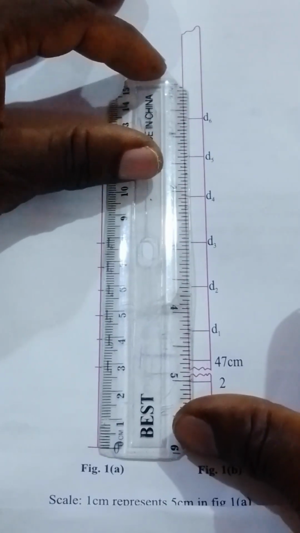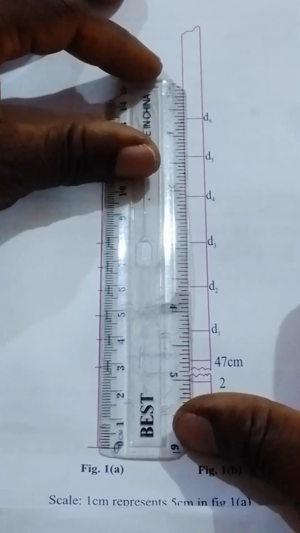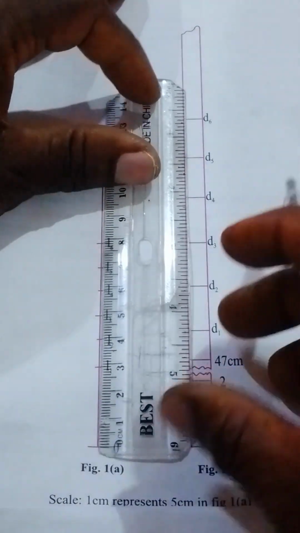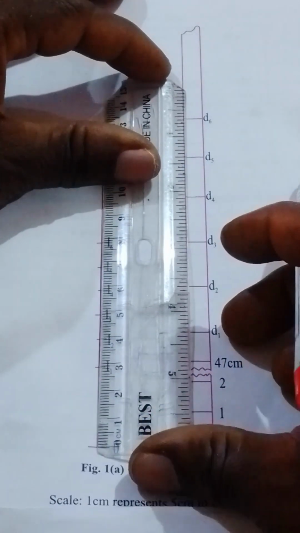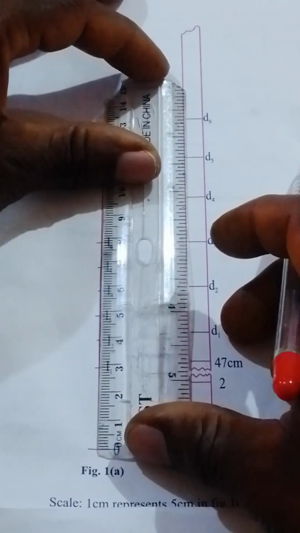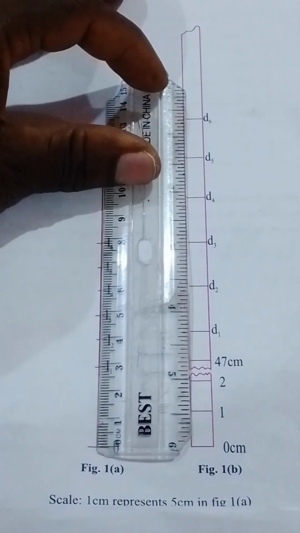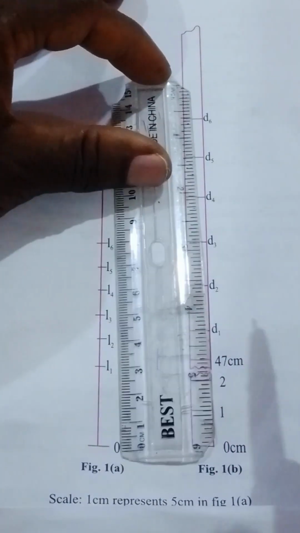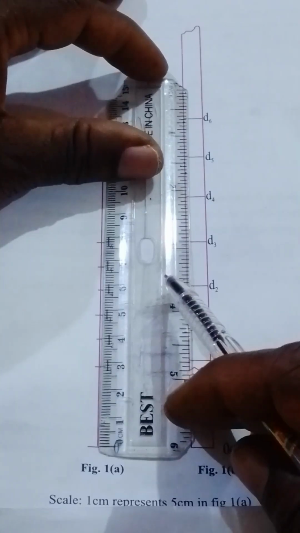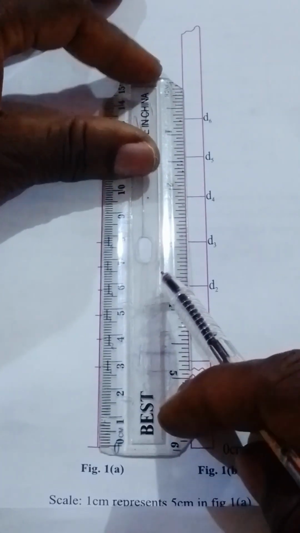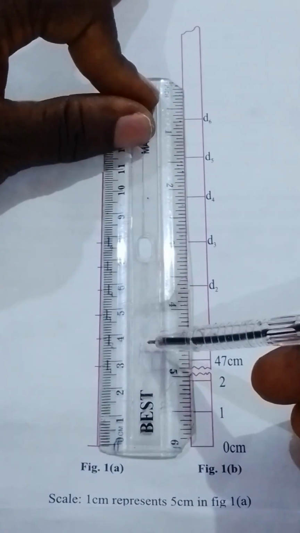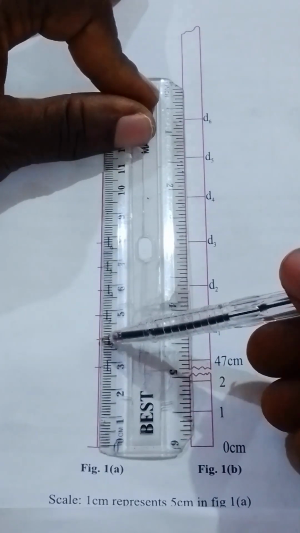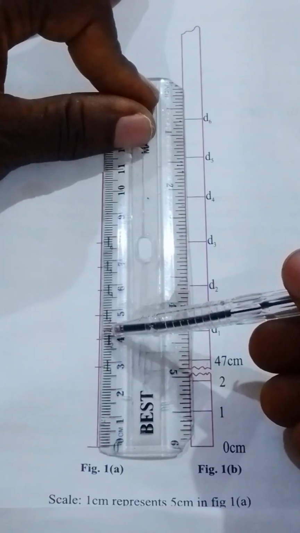Let's see our L1. From here we measure, our L1 is 2.9. You can see, here is 2.9. So we record 2.9 for our L1 from here. Then our L2, we don't need to waste our time taking out the ruler. So what is L2 from here? You can see that our L2 is 3.9 as well. Okay, our L2 is 3.9.